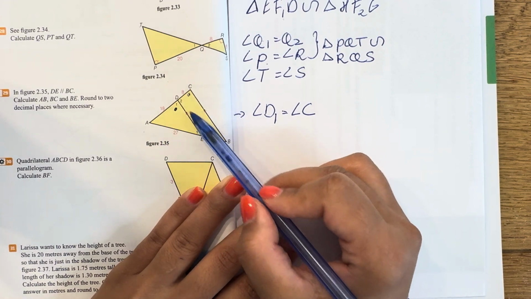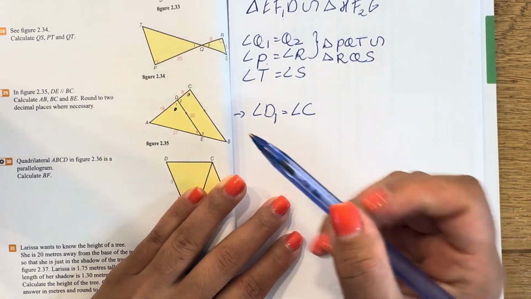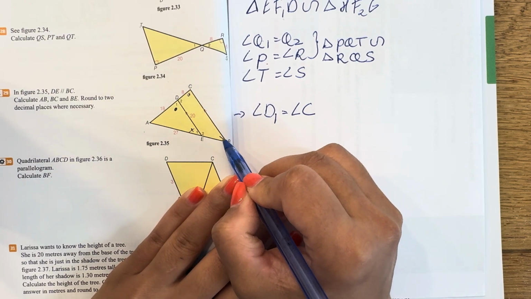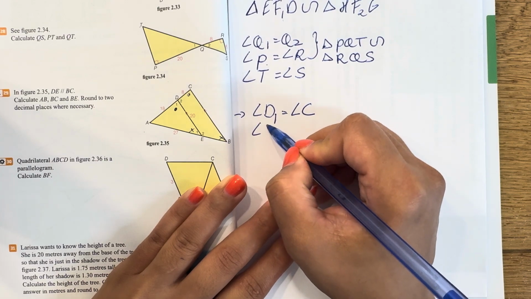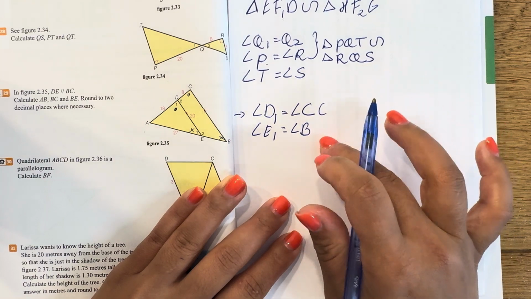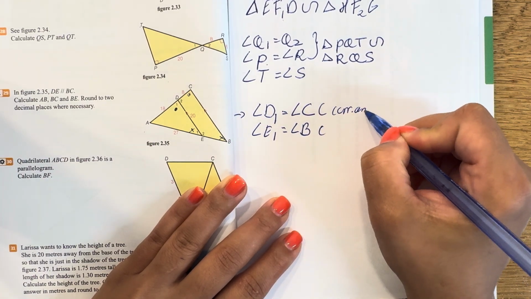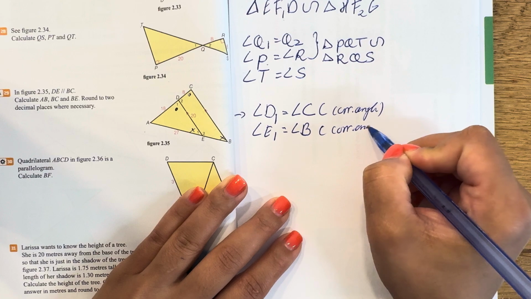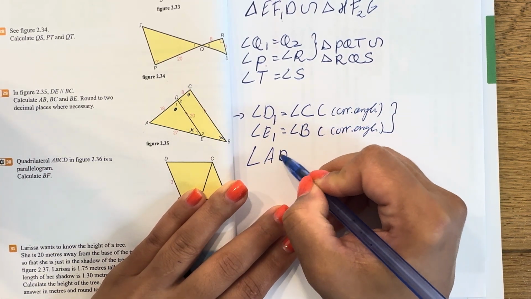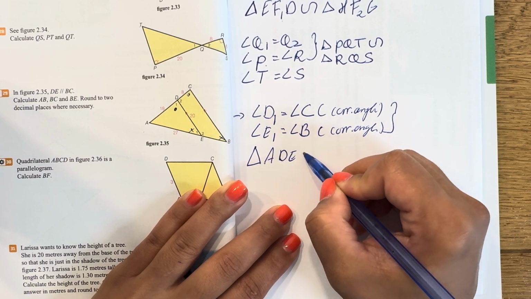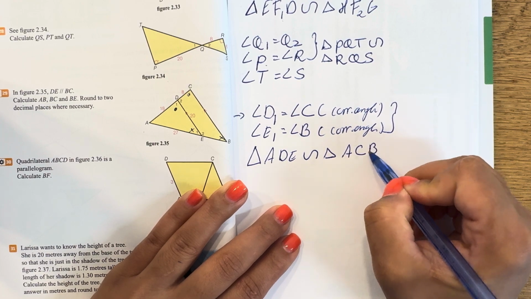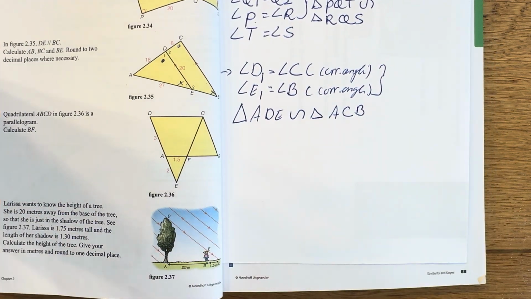Here we also see an F. Yeah, it's like a flipped F. We know that E1 has to be the same as B. So we write down angle E1 has to be the same as angle B. And the reasoning, F angle, but we can write corresponding angle, and we can write down triangle ADE is similar to triangle ACB. Then we go to the last one.